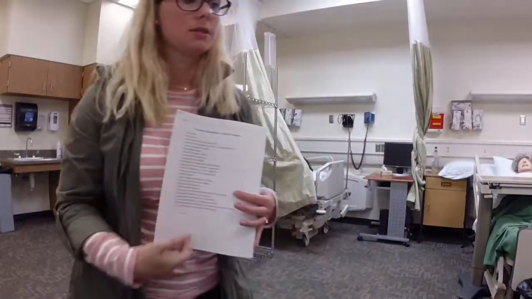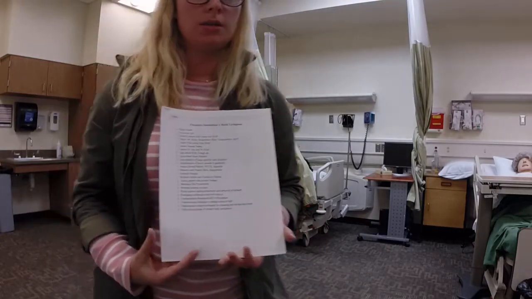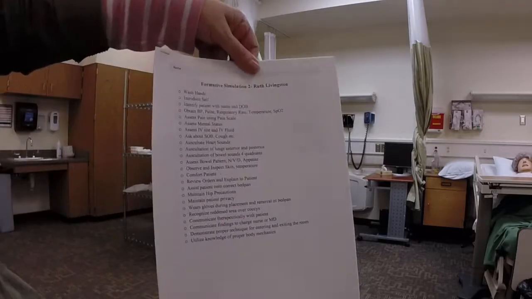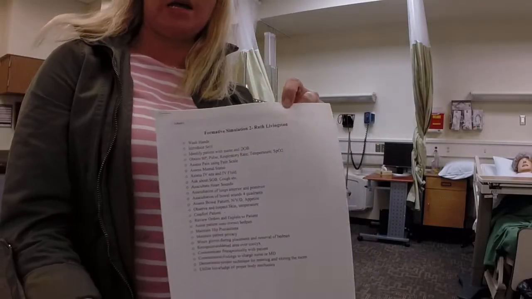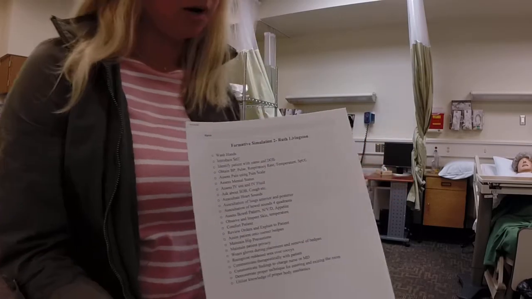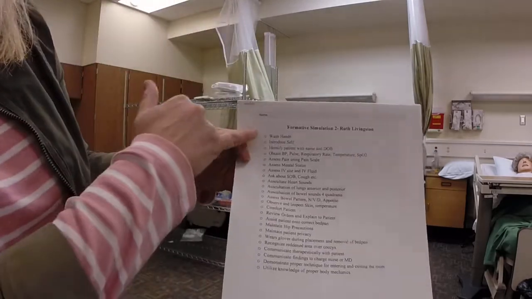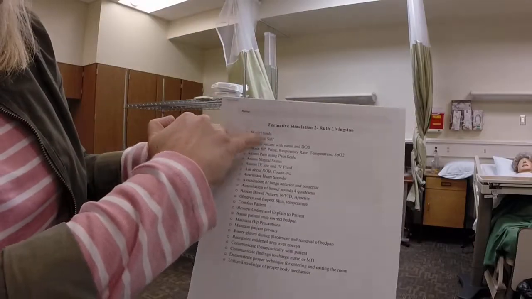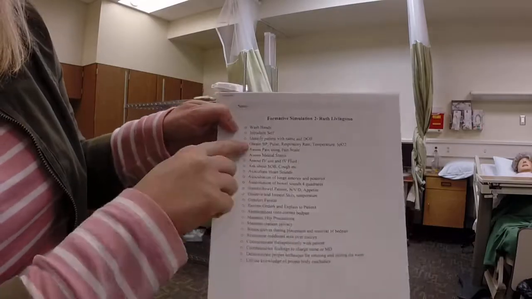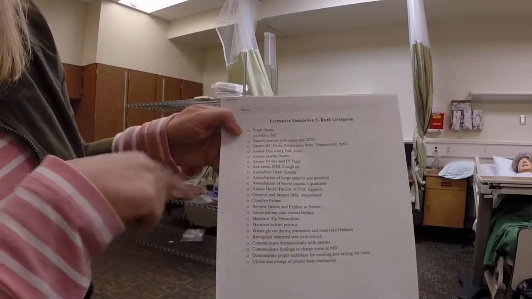The other paperwork that's going to come with this simulation is the checklist. So this is what we use to grade you, okay? And these vary per simulation because we're looking at different things, right? So here with Miss Livingston, wash hands, check. Introduce self, check. Identify patient with name and date of birth, check. Obtain vital signs, check.